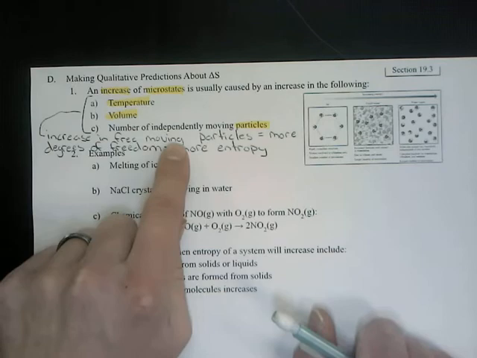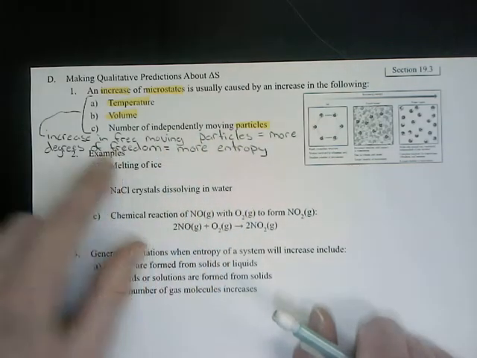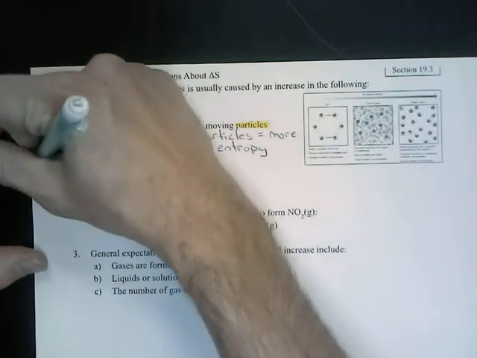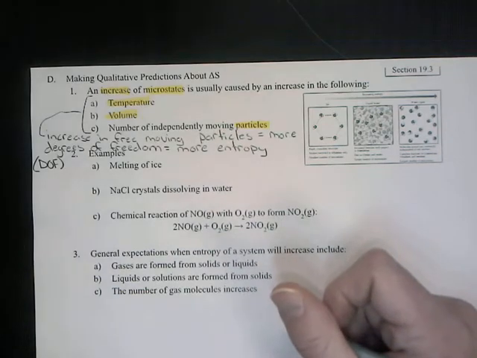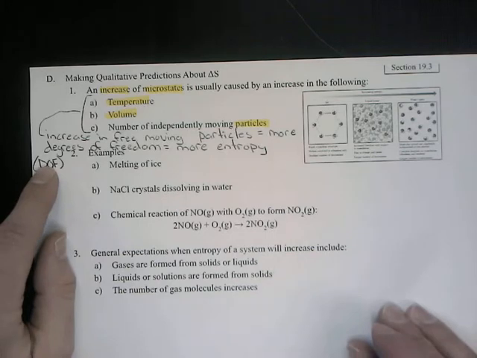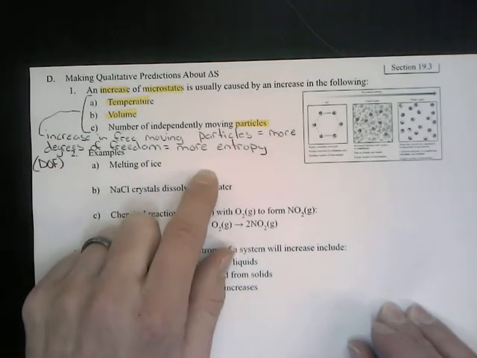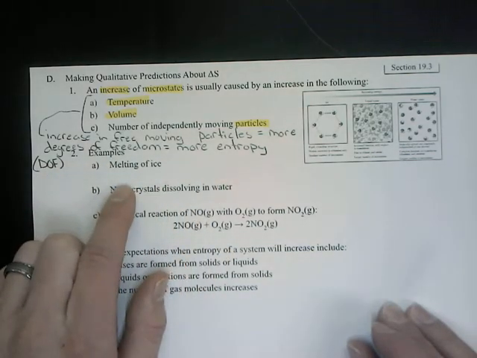All right, so an increase in temp, volume, or number of particles means an increase in free moving particles equals more degrees of freedom. And so degrees of freedom is tied directly back to that energy or that motion, where we can talk about translational, vibrational, and rotational energy. More degrees of freedom means more entropy. Okay, so let's go through some examples.